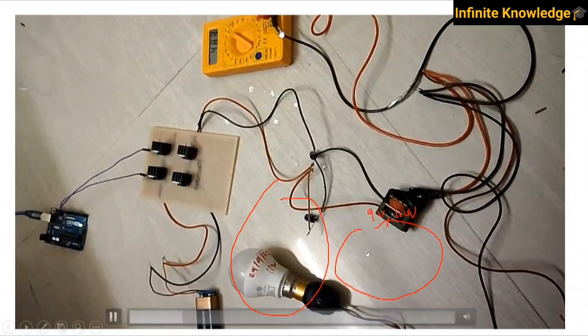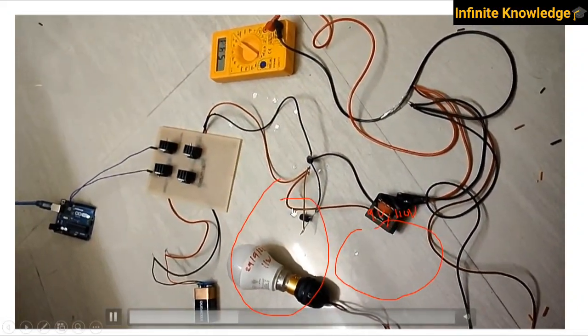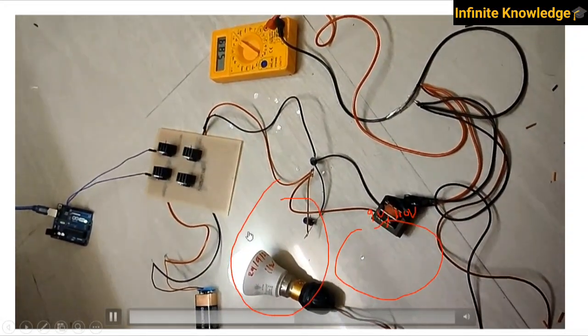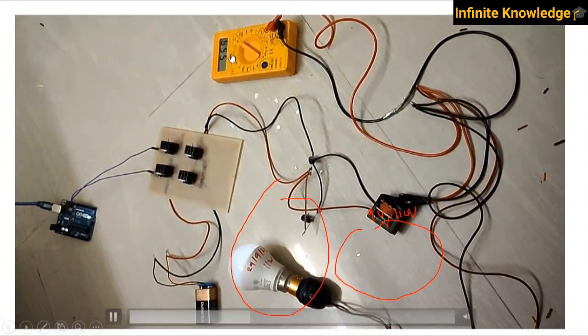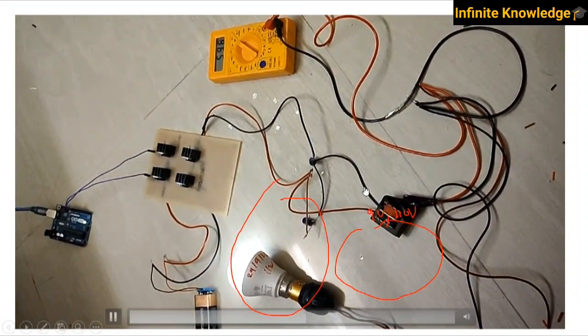You can see the voltage levels also. It takes some time to increase the voltage level because the capacitor gets charged and discharged, and accordingly your output is getting high. You can see the bulb turns on when the voltage reaches nearly 60 volt. So this way you can make an inverter.